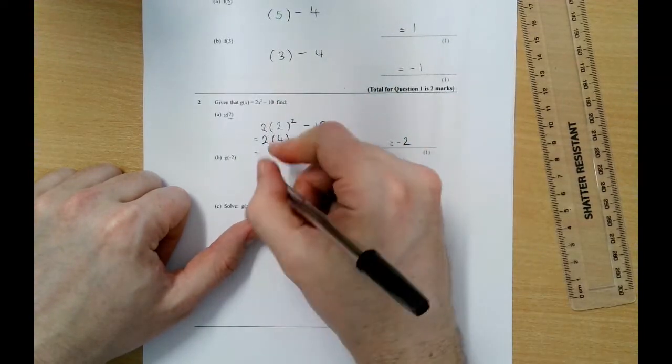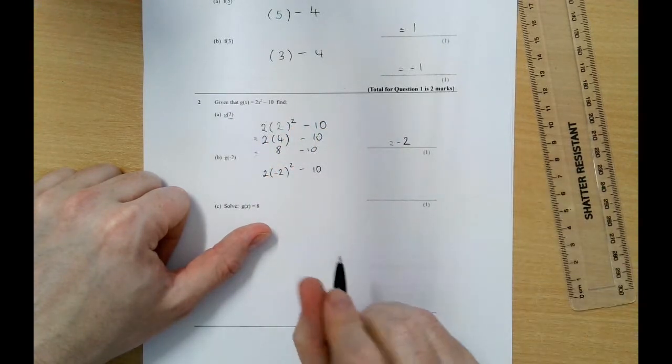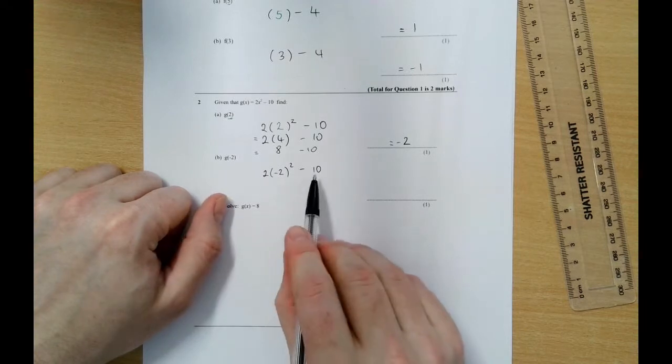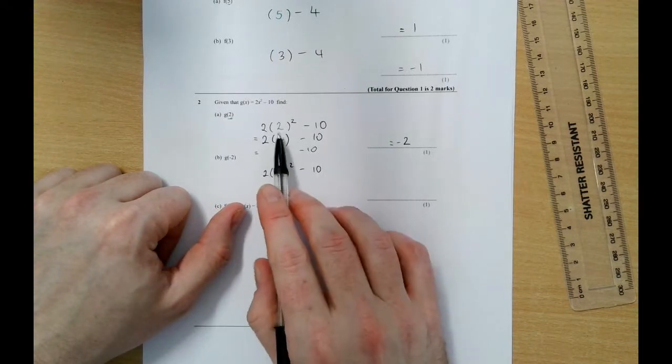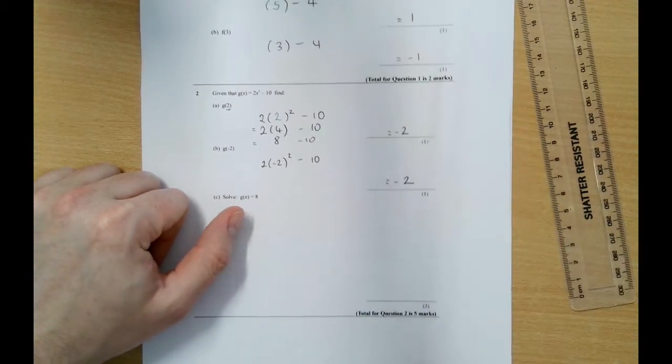Same idea for the next one. We get 2 lots of minus 2 squared, minus 10. Now, in terms of having to go through all of that, I know it's going to be minus 2 because minus 2 squared is also 4, and then it's just the rest of that working. So I can just confidently write in minus 2 there.